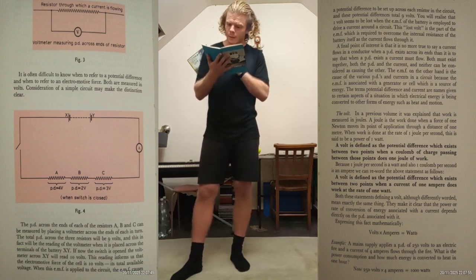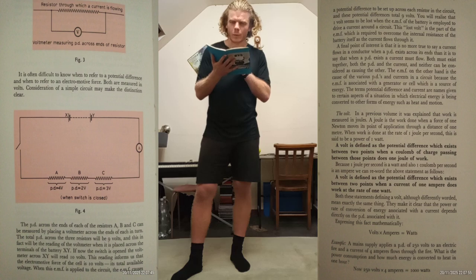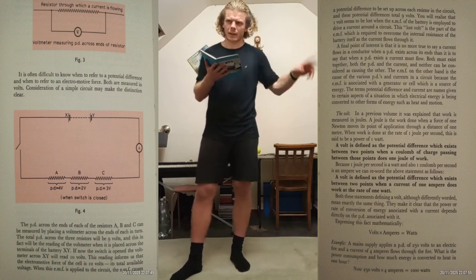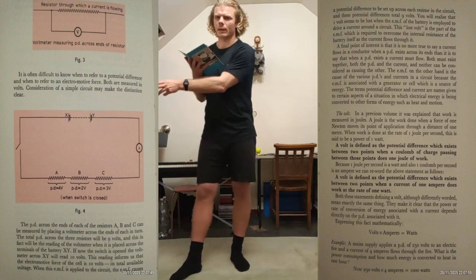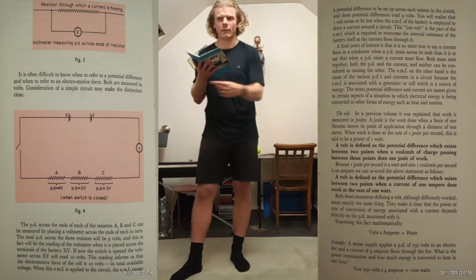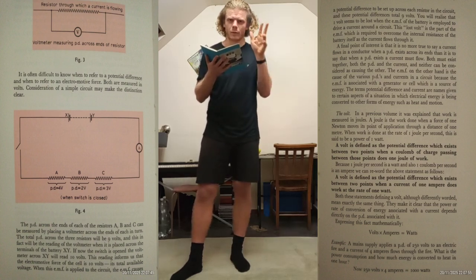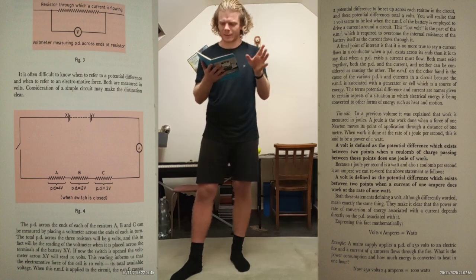When work is done at the rate of 1 joule per second, this is said to be the power of 1 watt. So if 1 electron was brought 1 meter to the end of the cable, that was 1 work, and it's the same as 1 joule. I think we're having the basics of it.